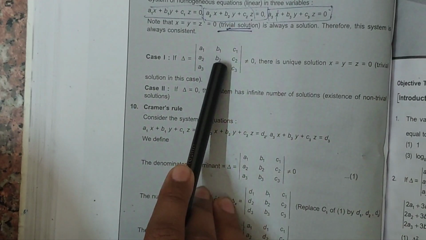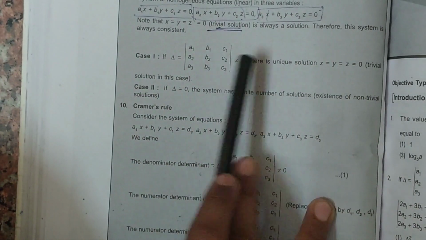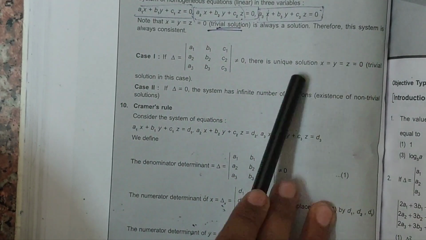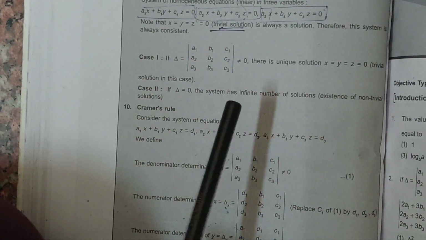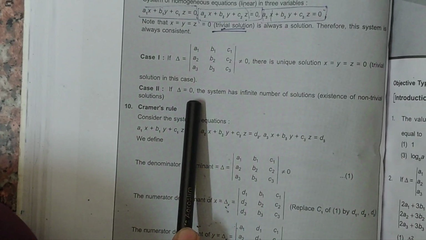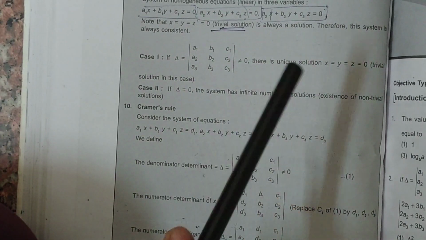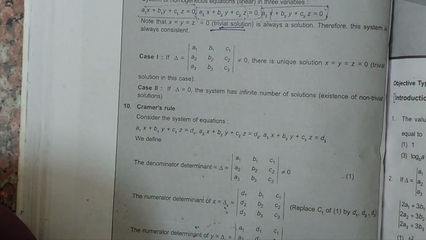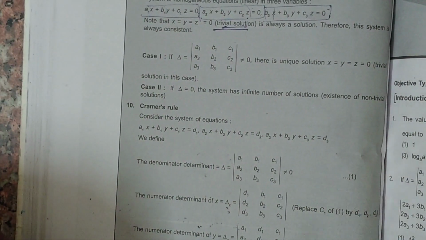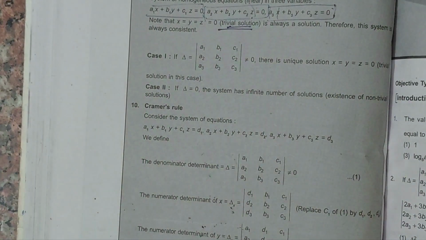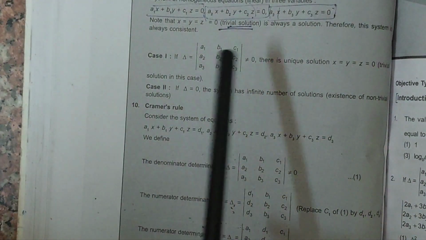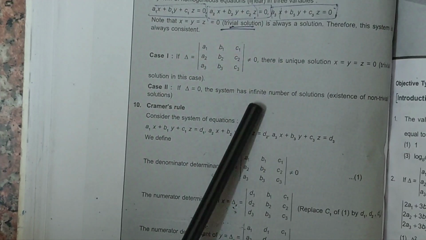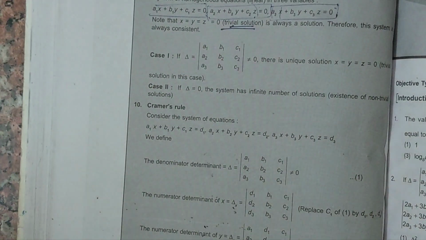There is a unique solution if this is never equal to 0. This is called the trivial solution. But if delta is equal to 0, the system has an infinite number of solutions. This is the existence of a non-trivial solution. Every time you find the value of the determinant to be 0, that becomes an infinite number of solutions.